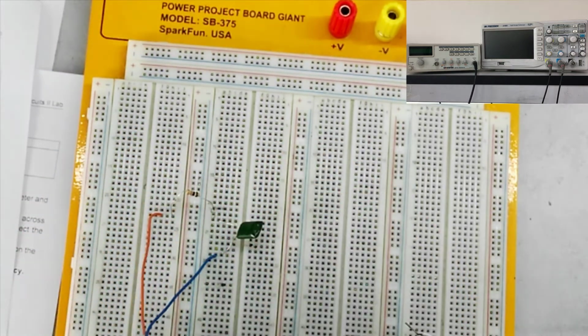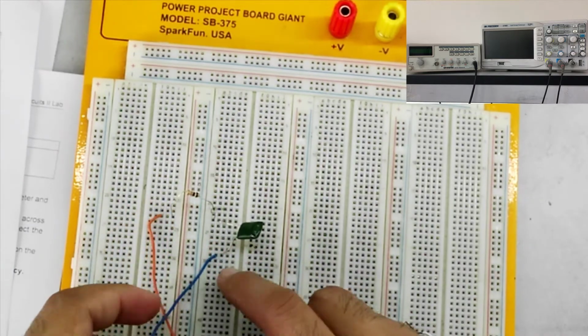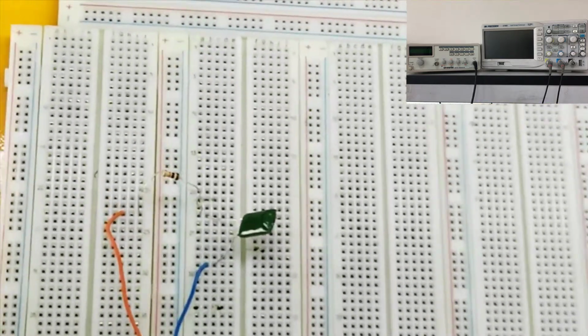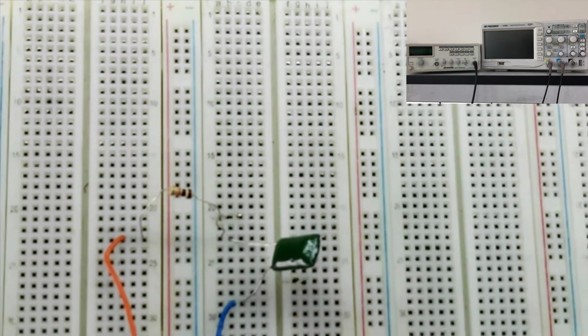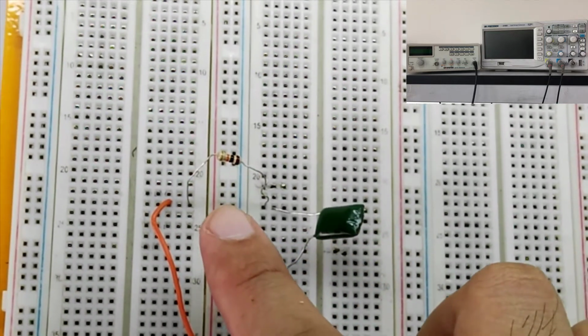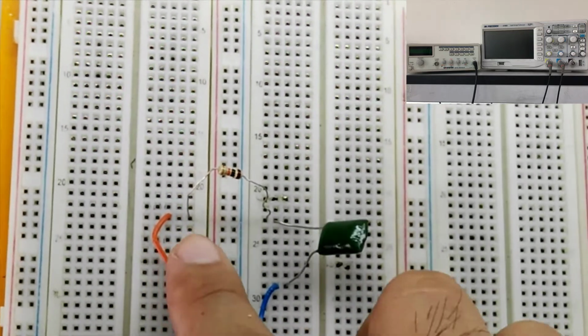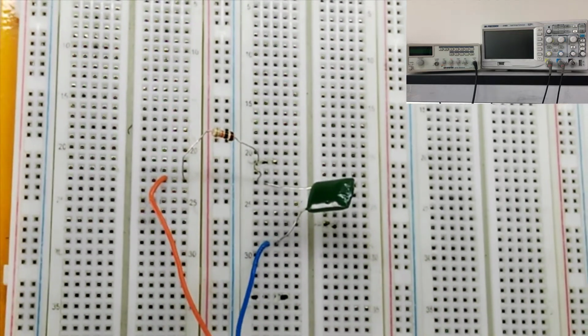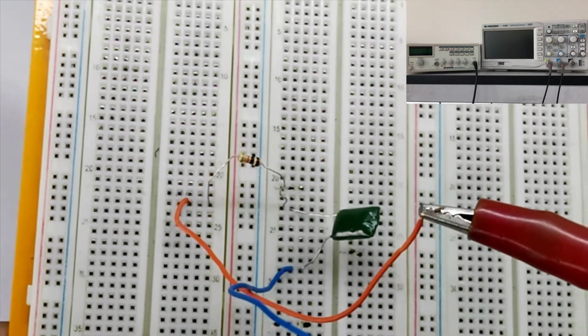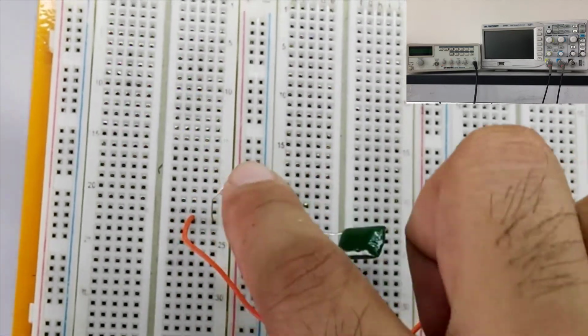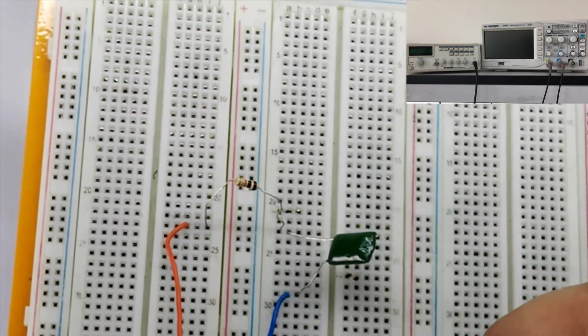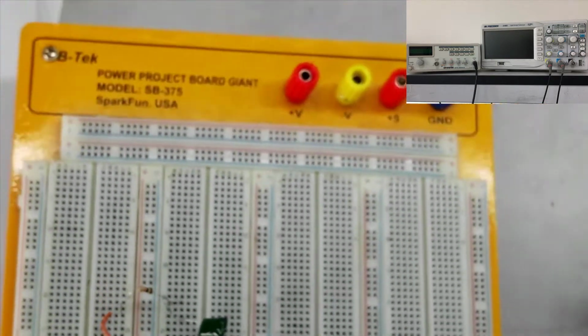So our circuit is complete. We have attached a resistor and capacitor in series and placed the source. The red wire is in this node, the black wire is in this node.